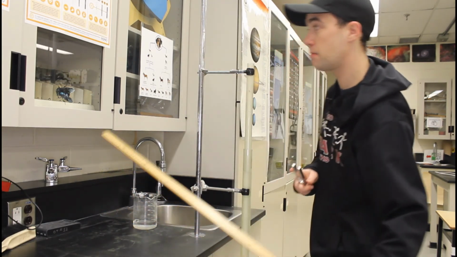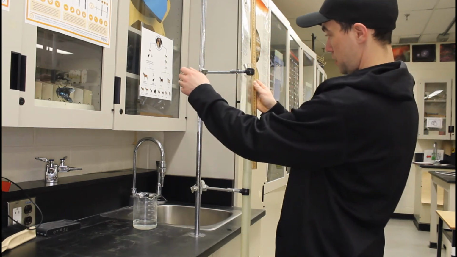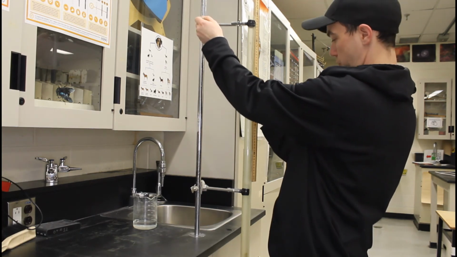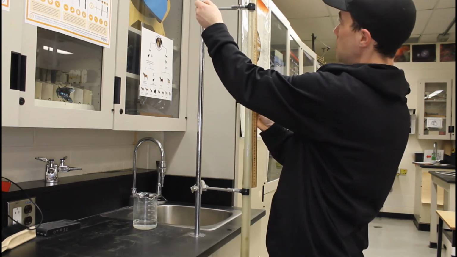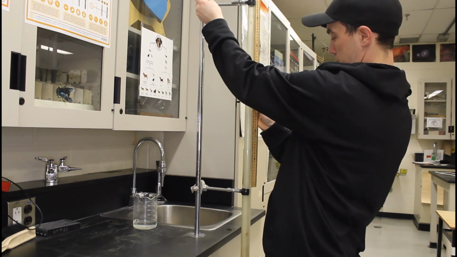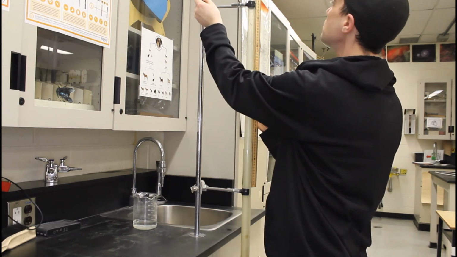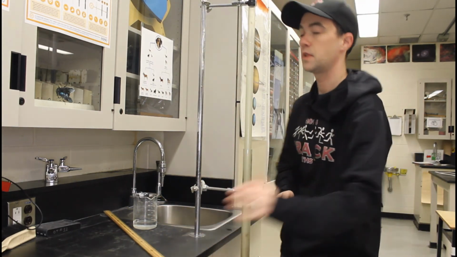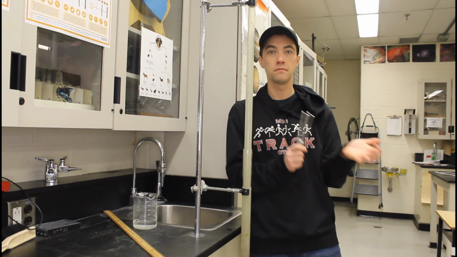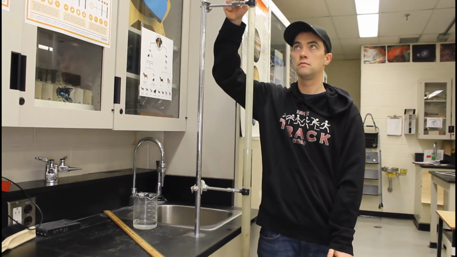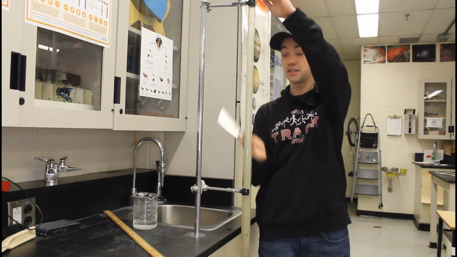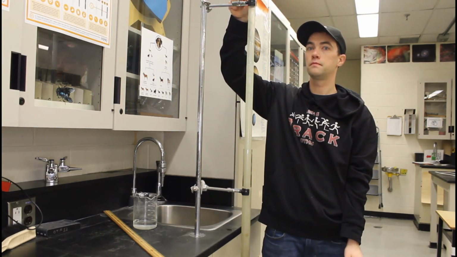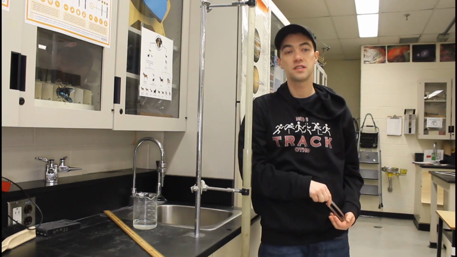Now if we go to the second harmonic, which is 3/4 of a wavelength, that's going to be at 67.4 centimeters. We'll go ahead and try this again. Yet again, because it has 3/4 of a wavelength right here, we can see how loud it gets.